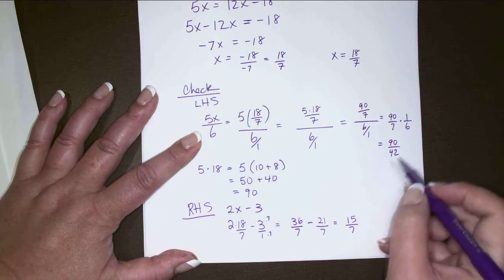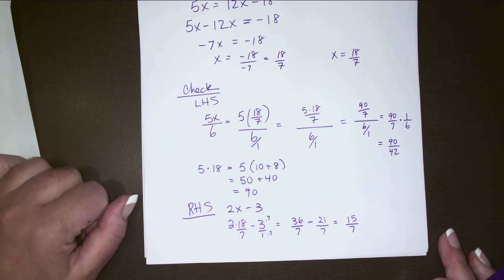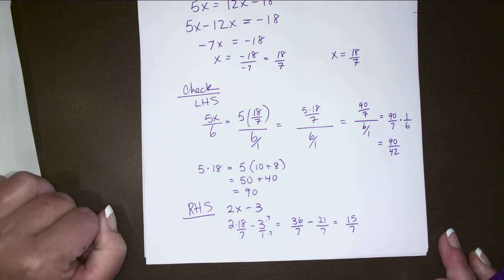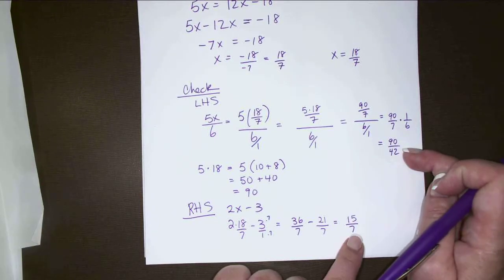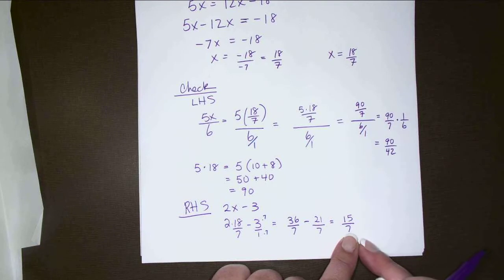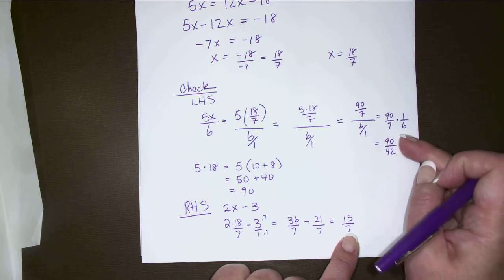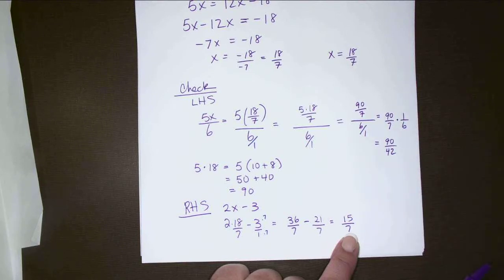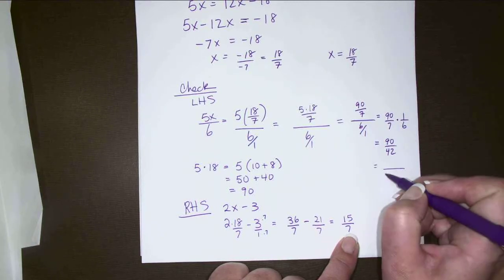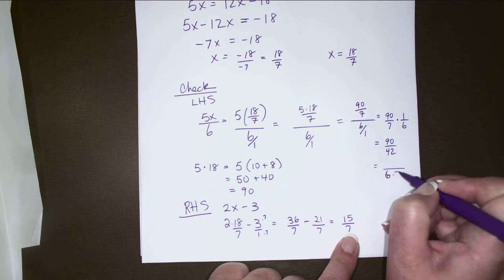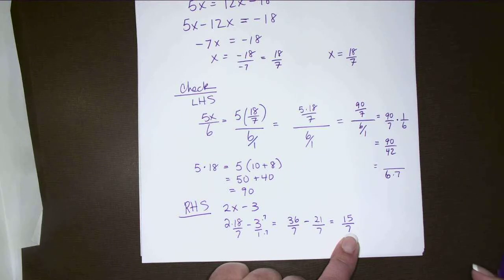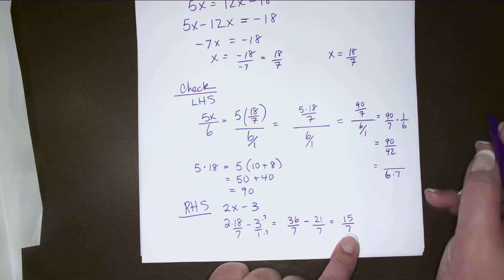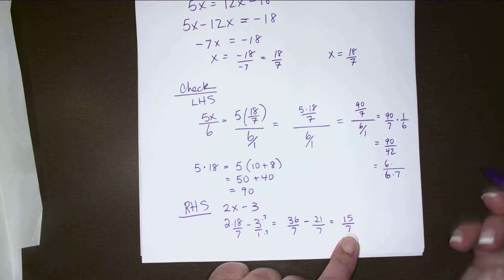Okay, and so we would say, is that the same? So maybe, because this does reduce, what would we have to reduce it by so that it looks like this? We want the bottom to be a 7, so we'd have to say, did they both reduce by 6? So 42, that's easy enough. We do know what that is, 6 times 7. What about 90? 6 times 15?